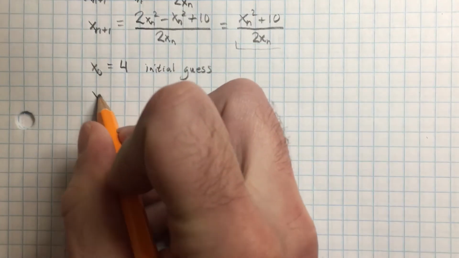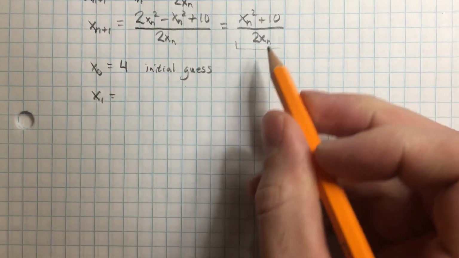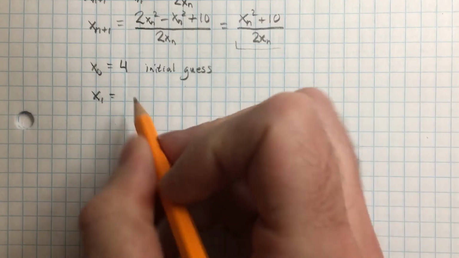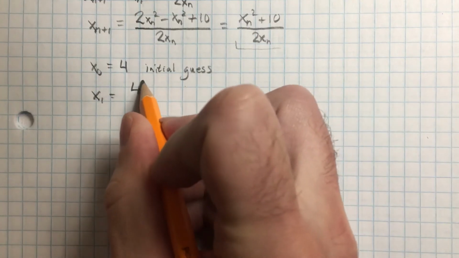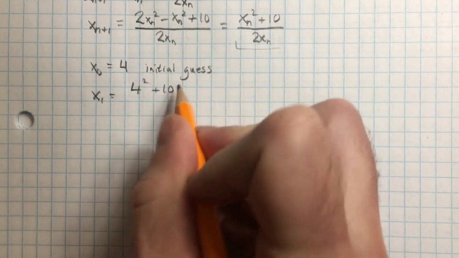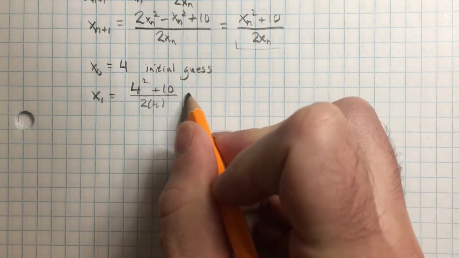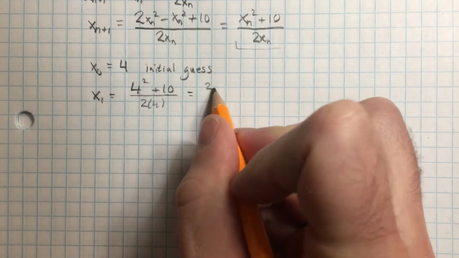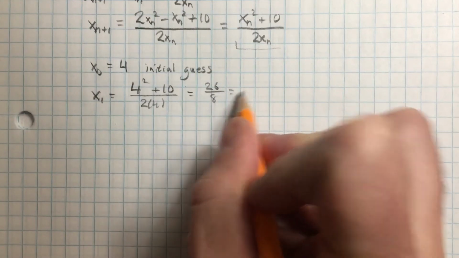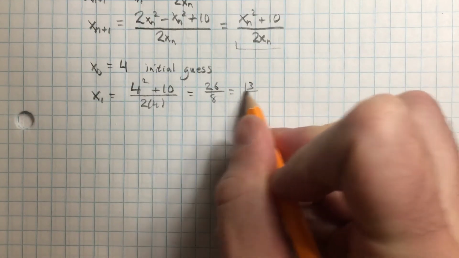So x1 is going to be 4 squared plus 10 over 2 times 4. So you have 16 plus 10 is 26 on 8. 26 on 8 is what, 13 quarters?